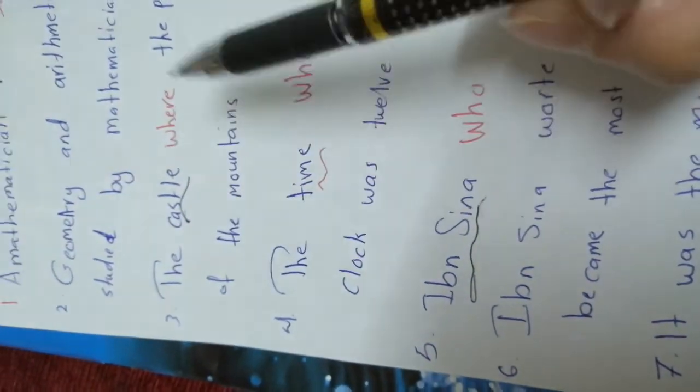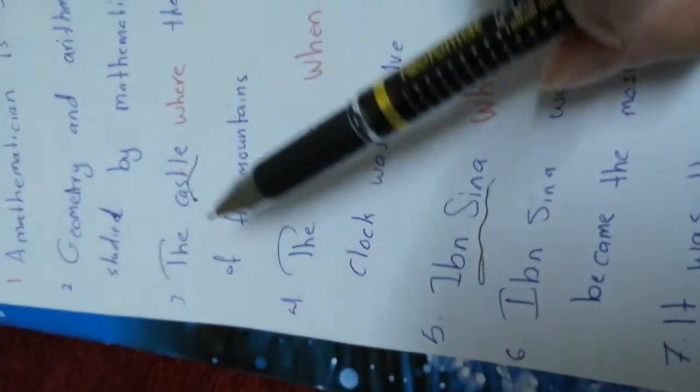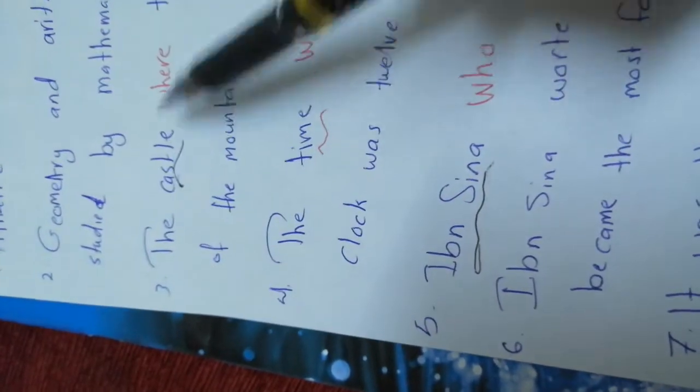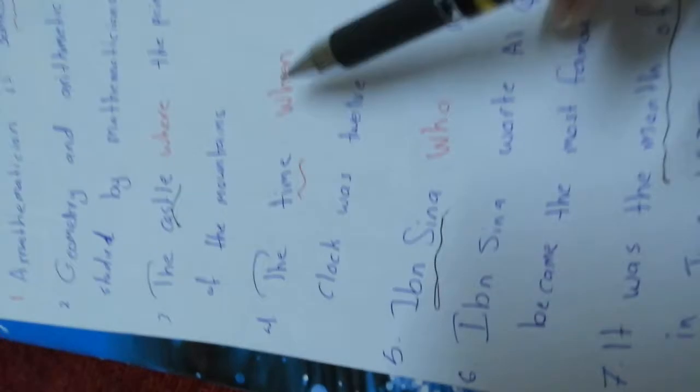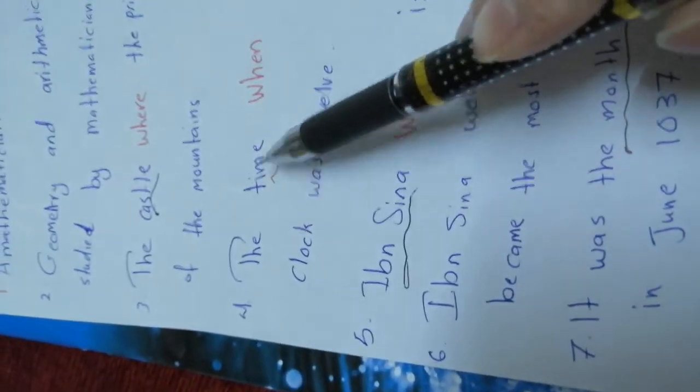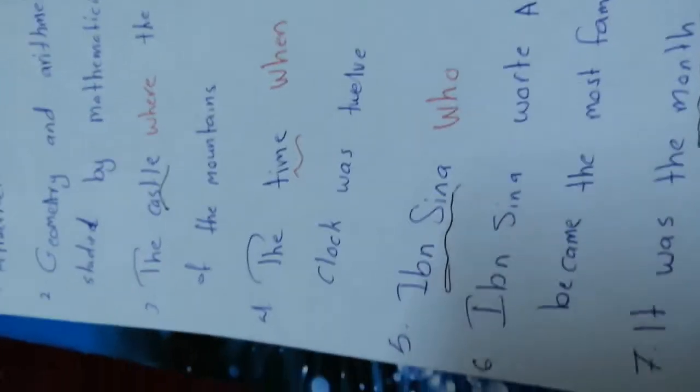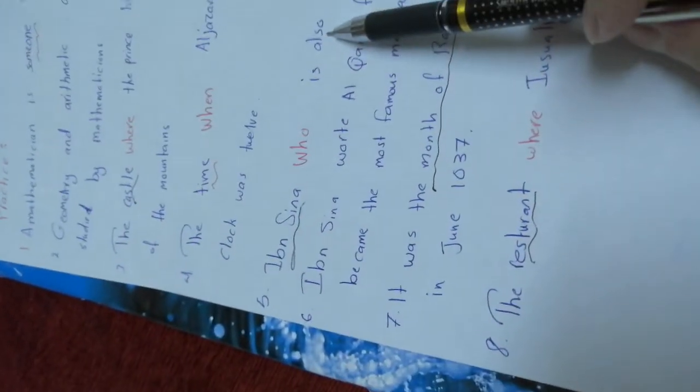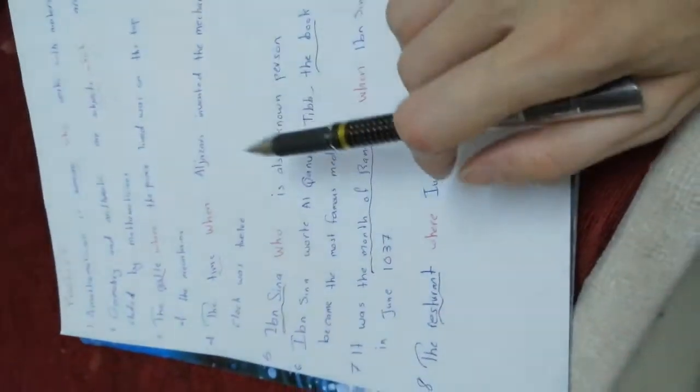The castle where the prince lived was at the top of the mountain. The castle القلعة اللي بعيش فيها البرنس عشان استخدمت where. The time: دائما مع التايم نستخدم when. The time when the mechanical clock was invented was 12. Ibn Sina, who is also a known person, يعني هو عبارة عن شخص معروف.